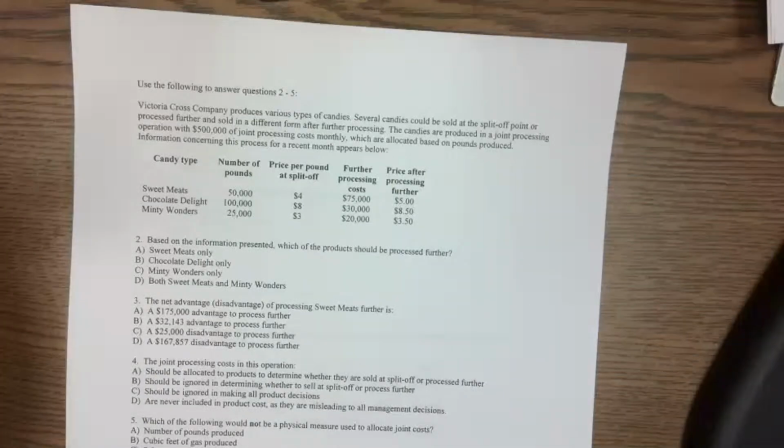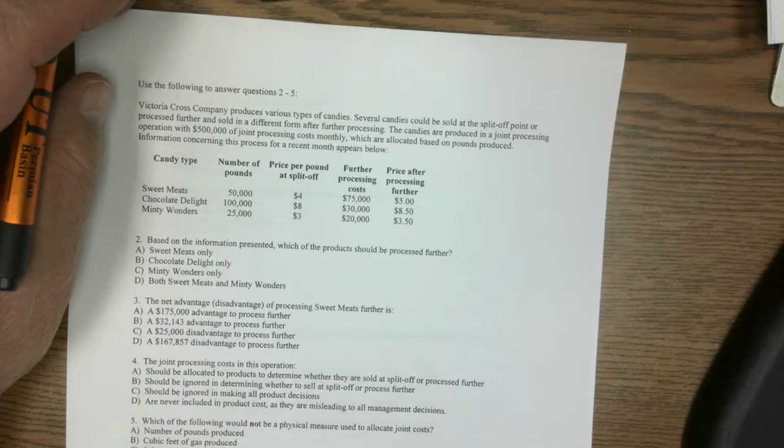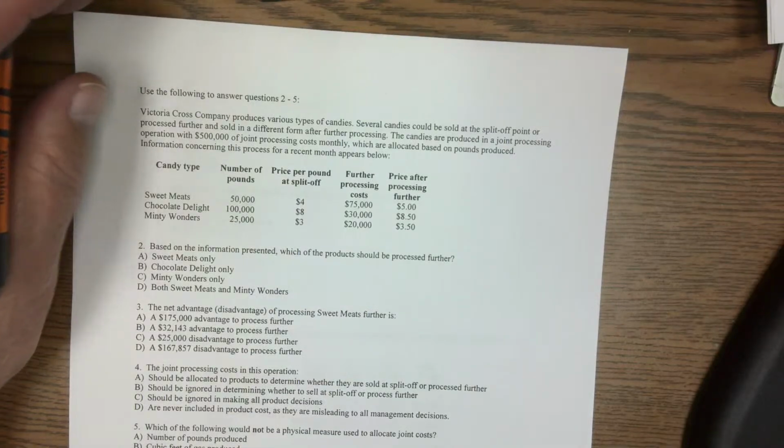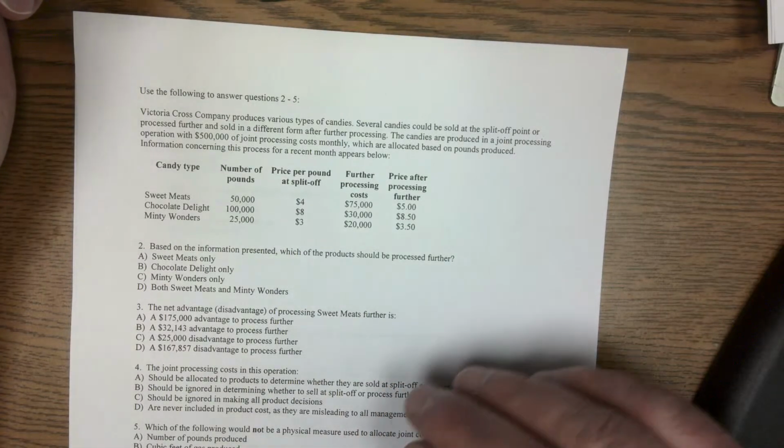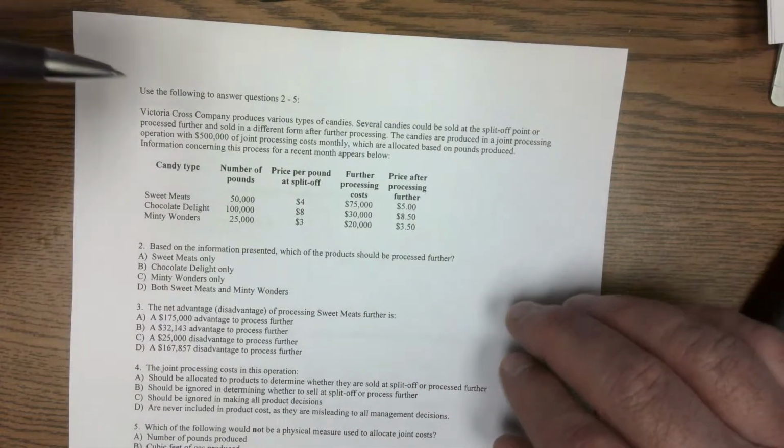Okay, welcome. I'm going to break this up into two, three, possibly even four reviews. So this is part one. We've got some multiple choice here.